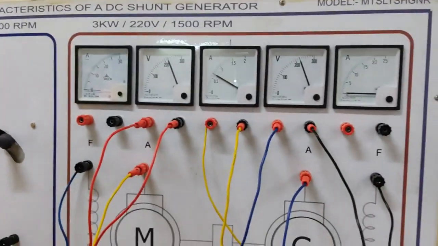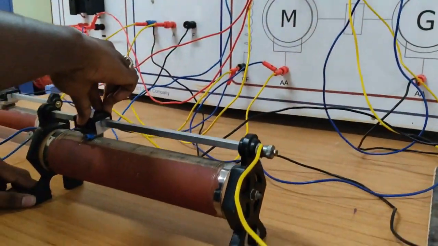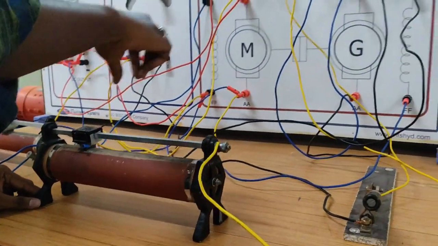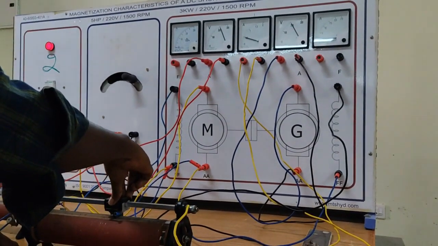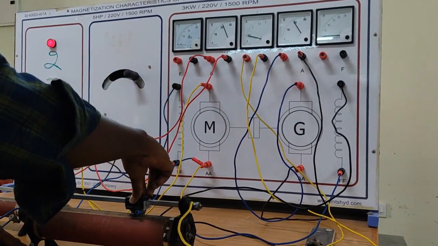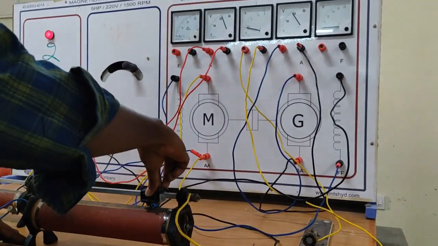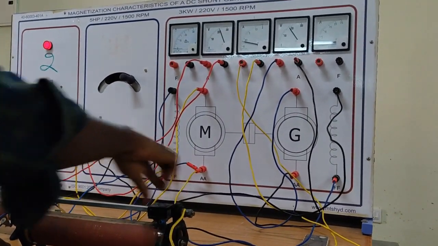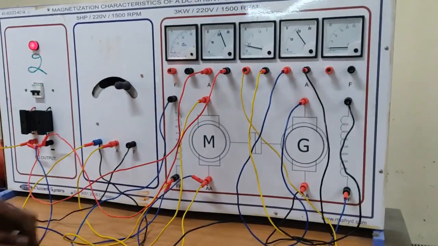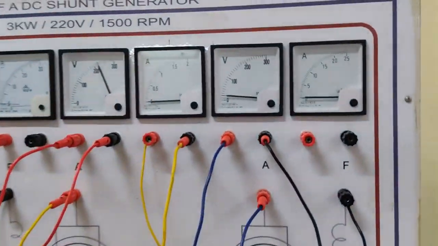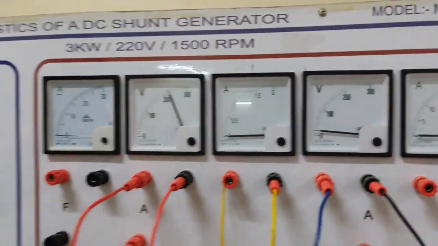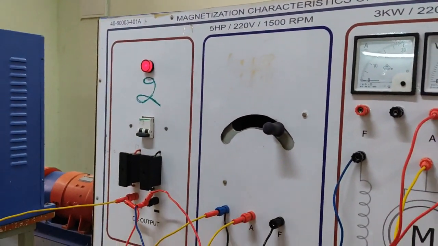Now after completion of this process, we need to repeat the same process in the reverse manner. That means we have to increase the rheostat value and observe the voltmeter and corresponding ammeter readings. So this is the process to get the OCC characteristics of the DC shunt generator. Now after maximizing, we need to open the switch connected to the field of the DC shunt generator. Now we need to open the MCB.